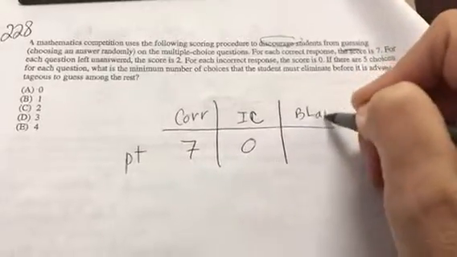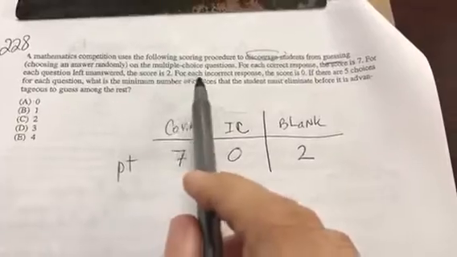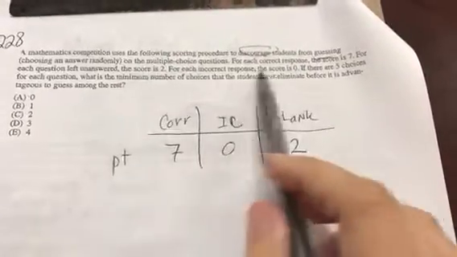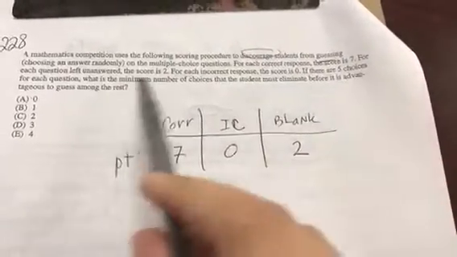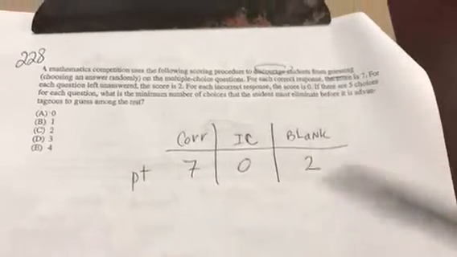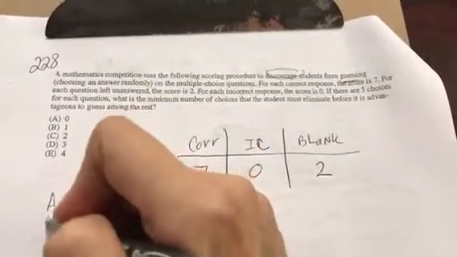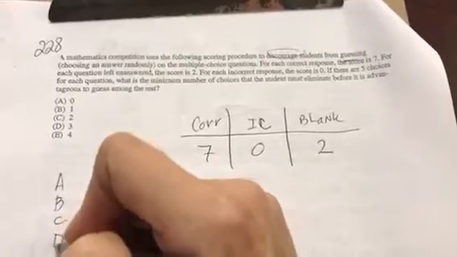And if you leave it blank, you end up actually getting 2 points. So let's keep reading. It says for each correct answer, I read that. For each incorrect, I get 0. There's 5 choices. So kind of like here, there's 5 choices. And so you're looking on a multiple choice test.